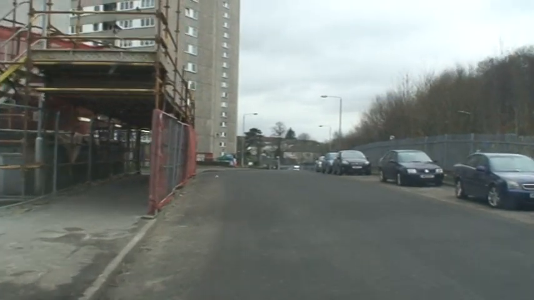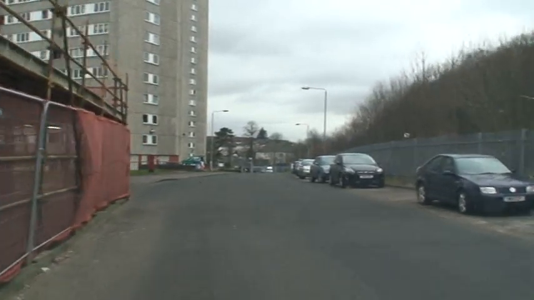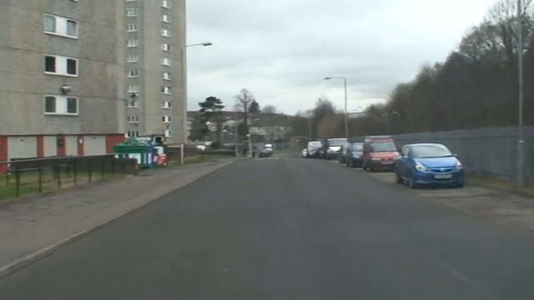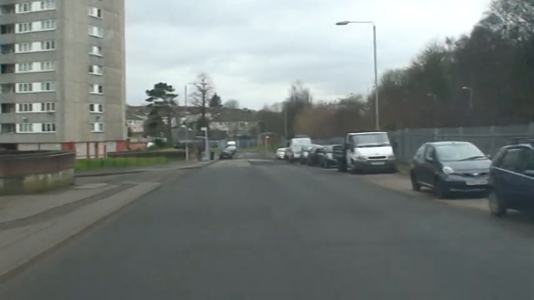So we're at Kennishead Avenue at the moment. We're going to continue along Kennishead Avenue, passing the high flats, and heading towards Carnwardick.